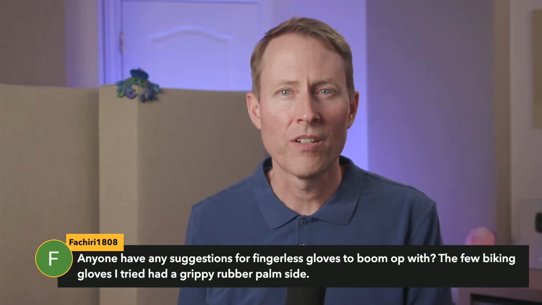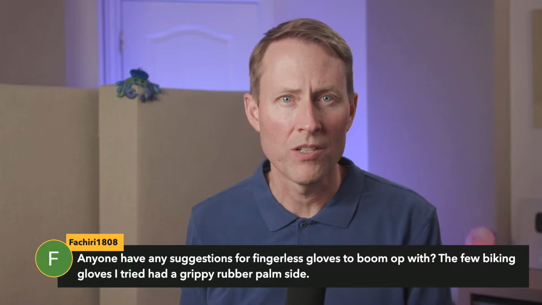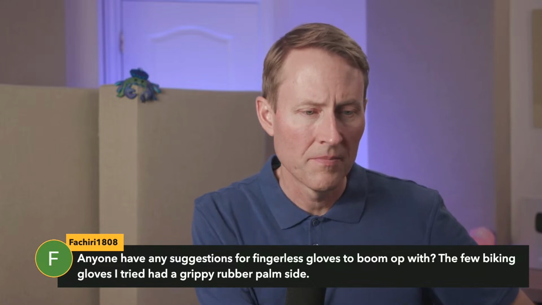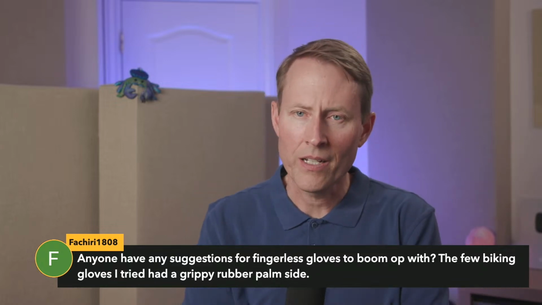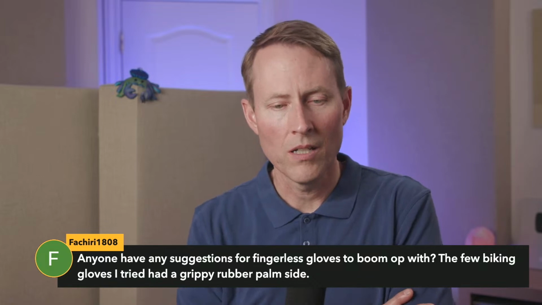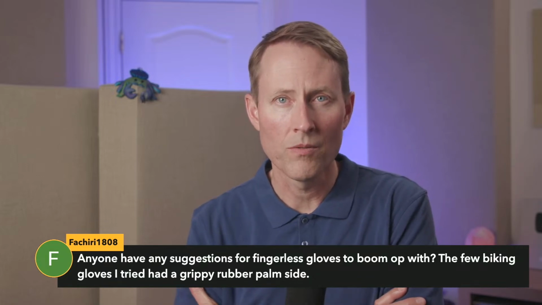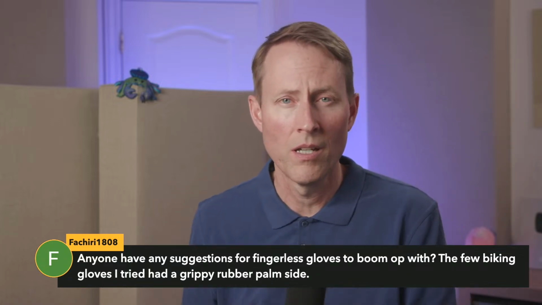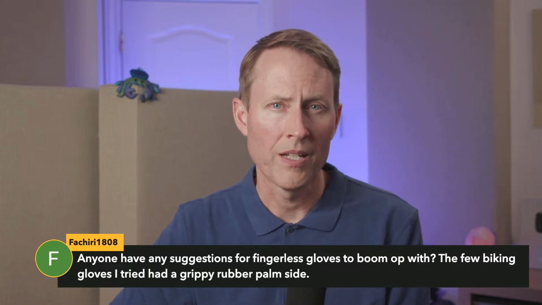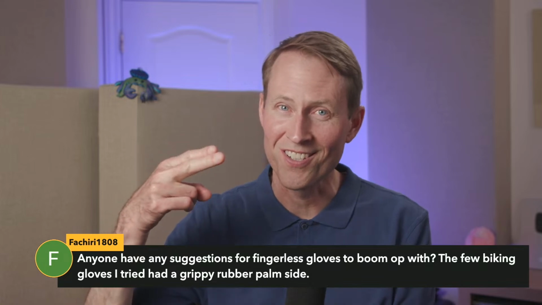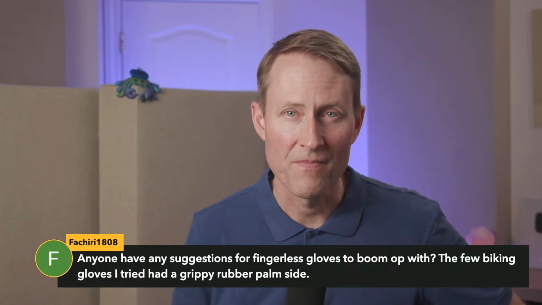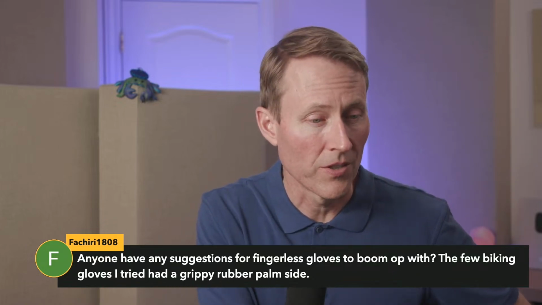Anyone have suggestions for fingerless gloves to boom up with? A few biking gloves I tried had a grippy rubber palm side. I don't know about fingerless, but mechanics gloves with an X at the end are something that I know Alan Williams over at SoundSpeed uses. I have a pair of them. They've been pretty good. They're nice and really, really thin. Those work nicely, but I don't know if you can make them fingerless yourself with scissors. I don't know of any that are fingerless out of the door. But if anyone has suggestions, would love to hear them here.